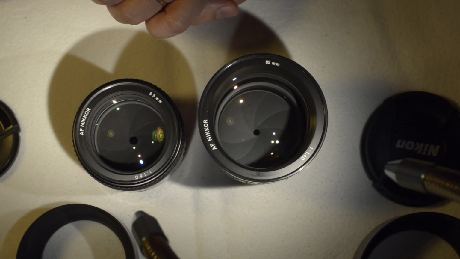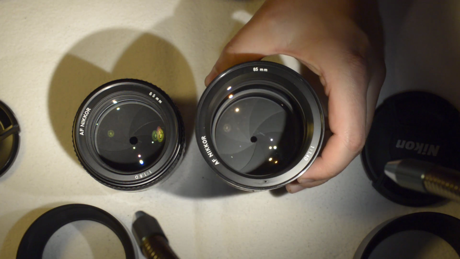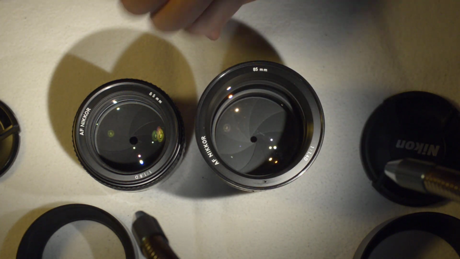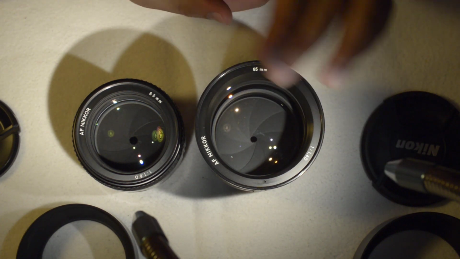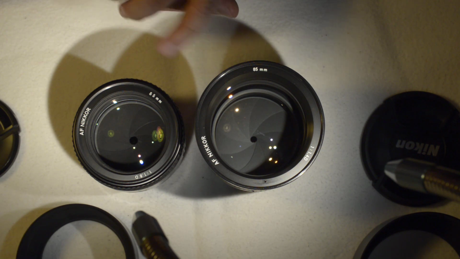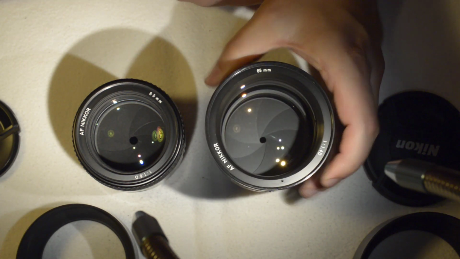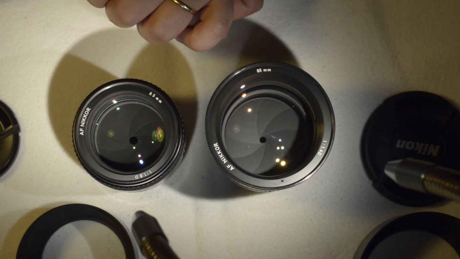Also the working, the grinding, the polishing of the glass: the bigger the glass, the more difficult to get nice results. So to reach the same specification between this glass and this glass, this one requires quite some additional work.